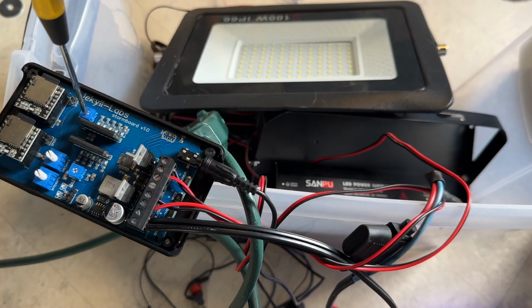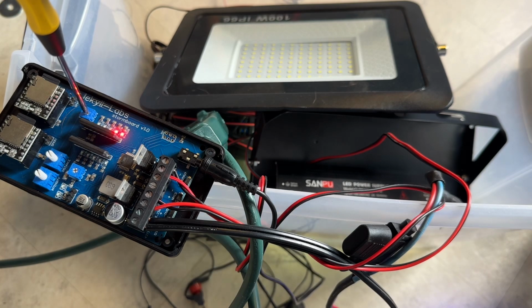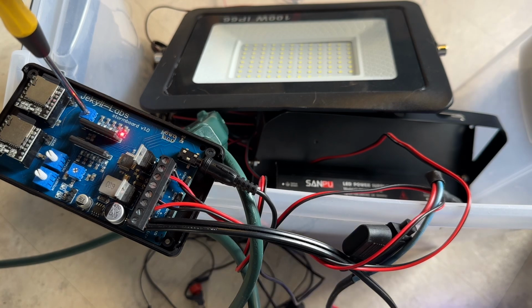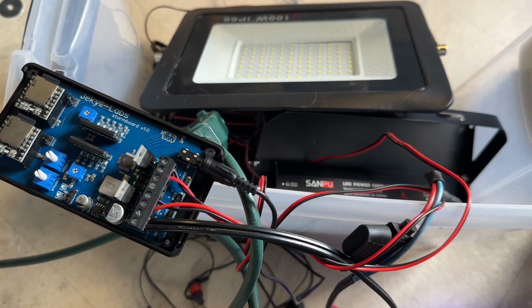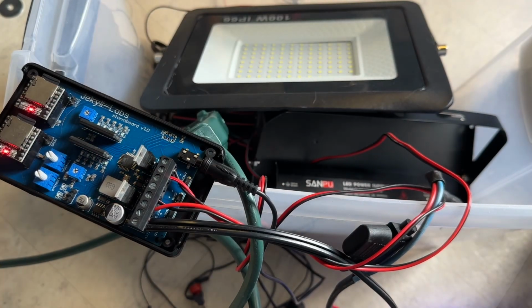If you want, you can adjust these either to the right being more sensitive, see it's coming on without even any thunder in the background, or to the left to make it less sensitive. You generally don't have to mess with these, but if you want to, that's what they're there for.